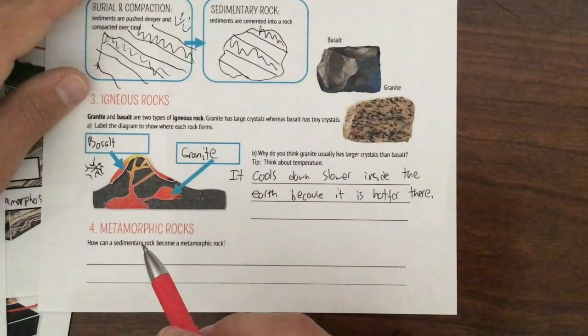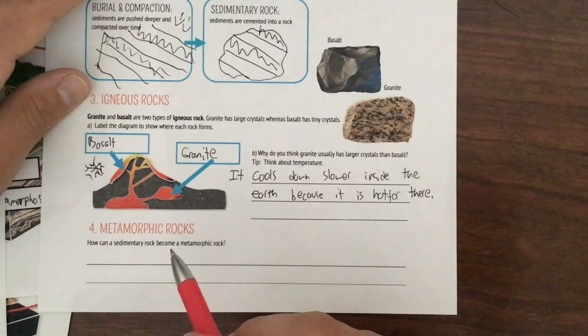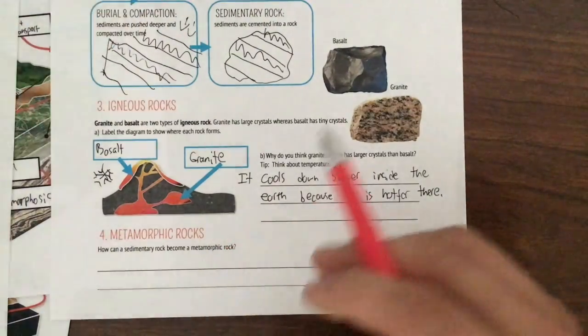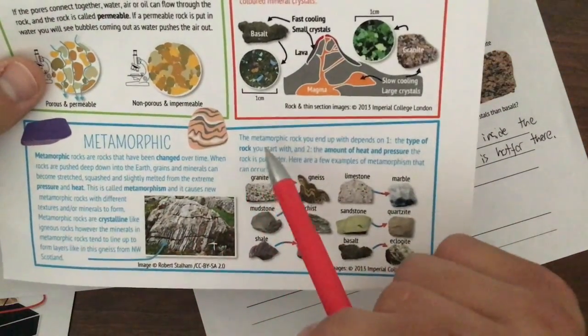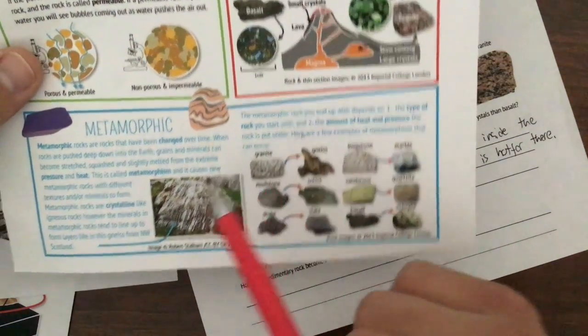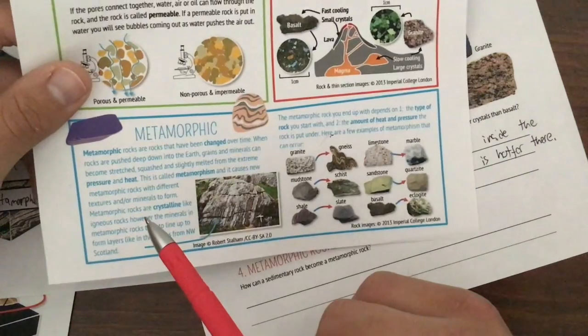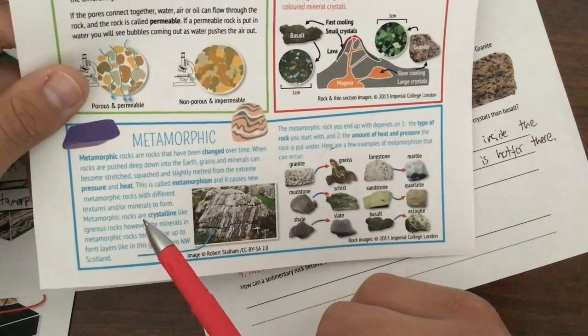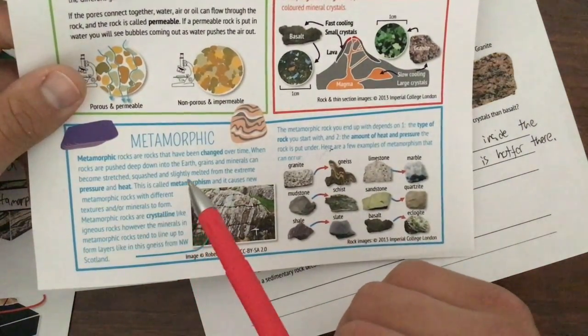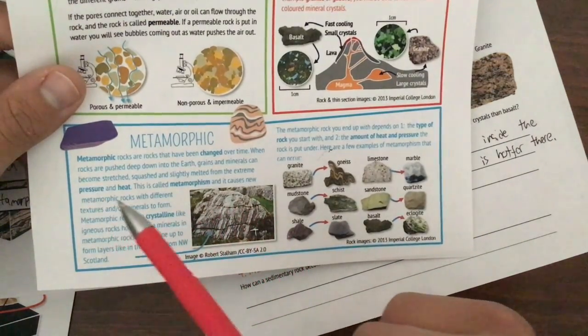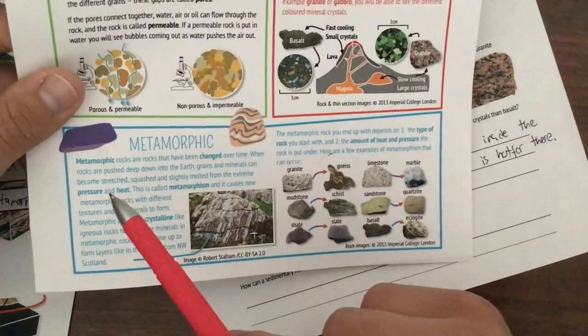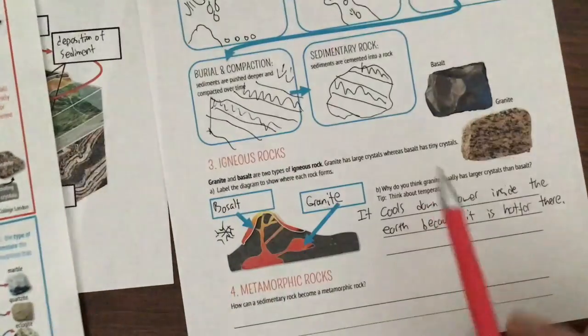Now, last one, metamorphic rocks. How can sedimentary rock become a metamorphic rock? Metamorphosis. All right, let's see. How can sedimentary rock become metamorphic rock? I know it has two things. It needs to be squashed and slightly melted from extreme pressure and heat. That's it. Squashed and slightly melted.